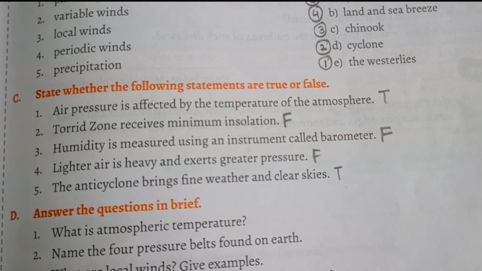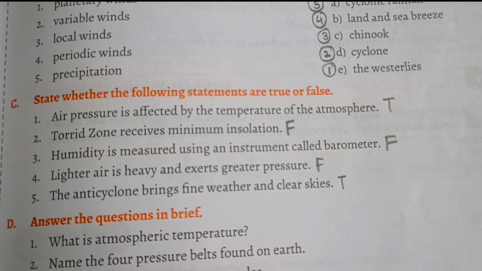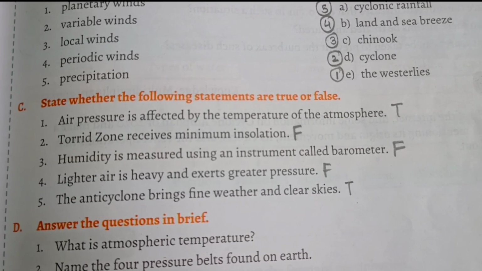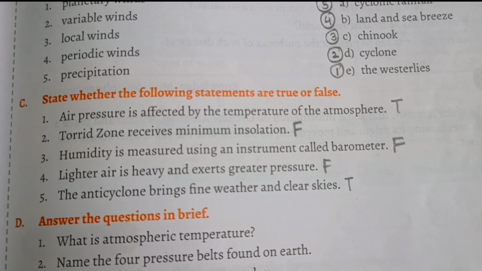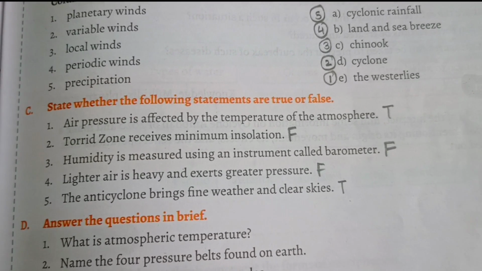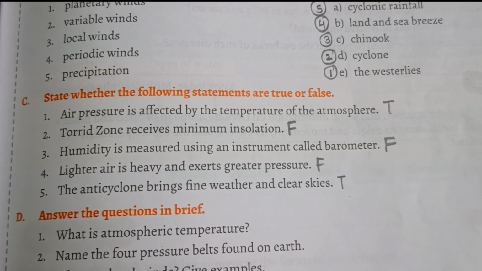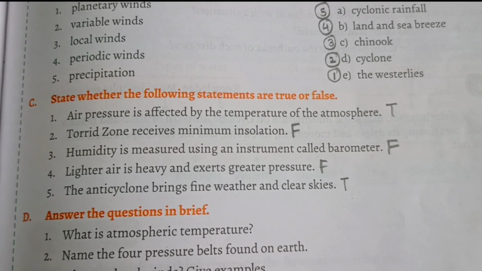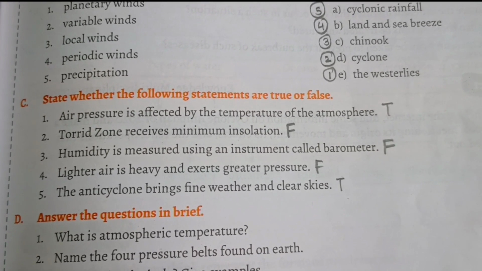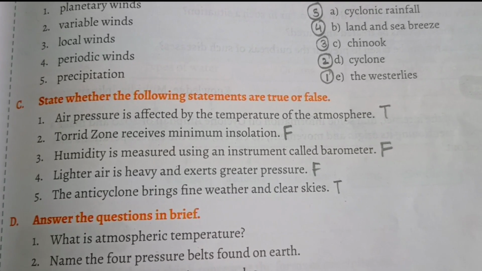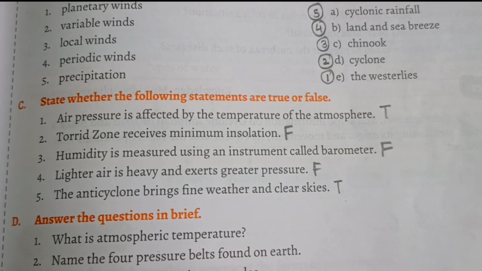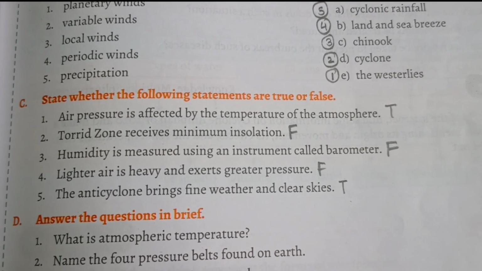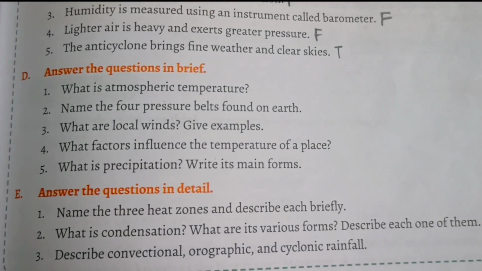Next one, number C, true or false. Number 1, air pressure is affected by the temperature of the atmosphere. Number 2, torrid zone receives minimum insolation. Number 3, humidity is measured using an instrument called barometer. False. Number 4, lighter air is heavy and exerts greater pressure. False. Number 5, the anticyclone brings fine weather and clear skies. True. Okay, next we have some question answers. So let's start.